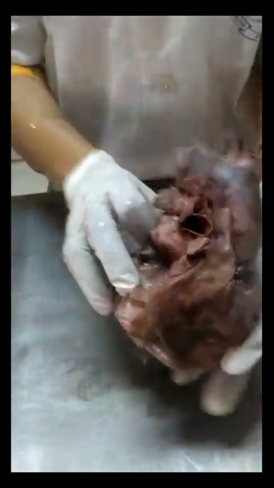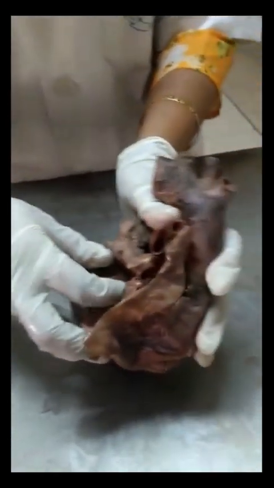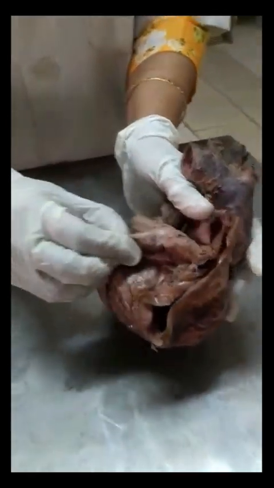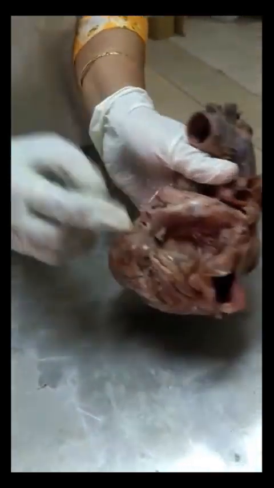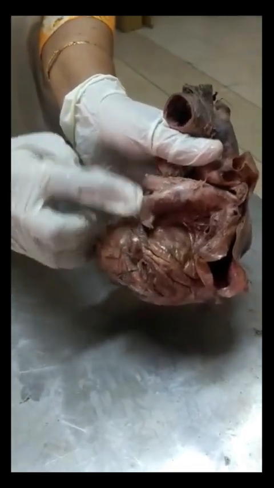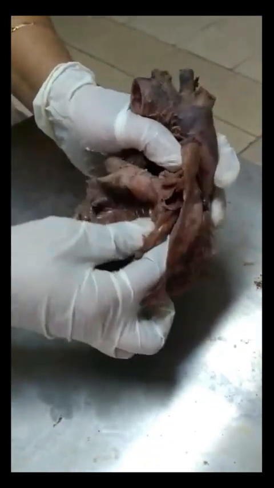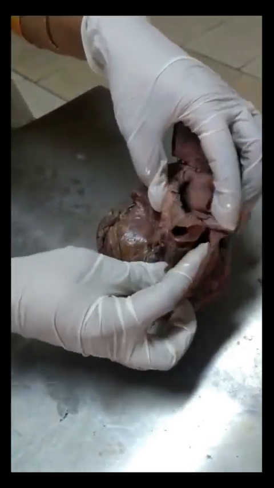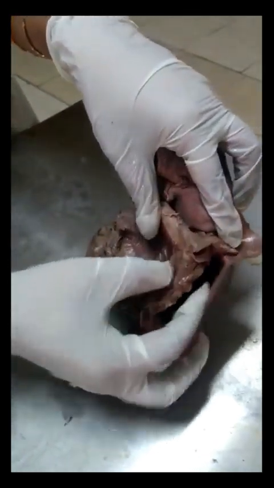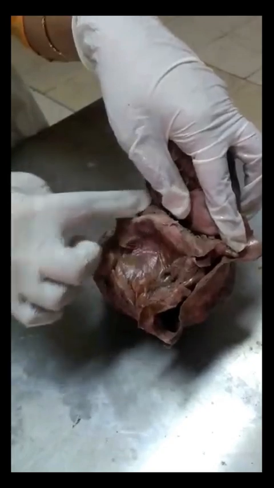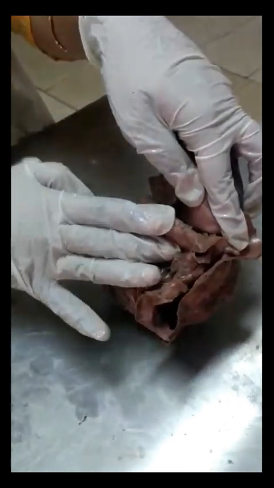Let's turn around to see what forms the base. The base of the heart is formed mainly by the left atrium. How to identify the left atrium? You have the openings of superior and inferior left pulmonary veins and the openings of superior and inferior right pulmonary veins. So when you see four pulmonary veins draining into one chamber, that will be the left atrium.